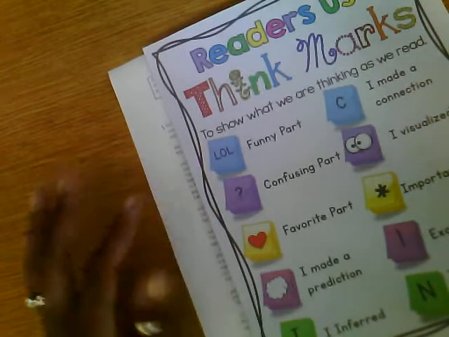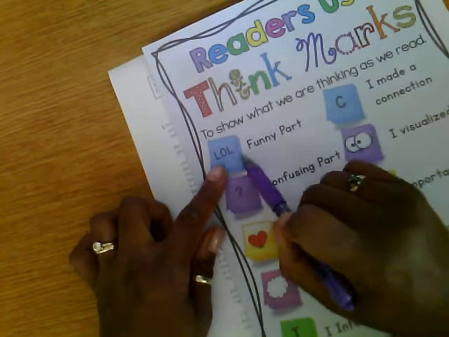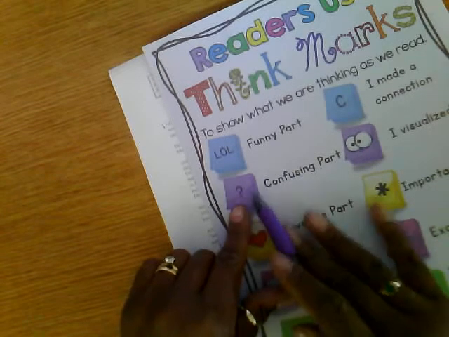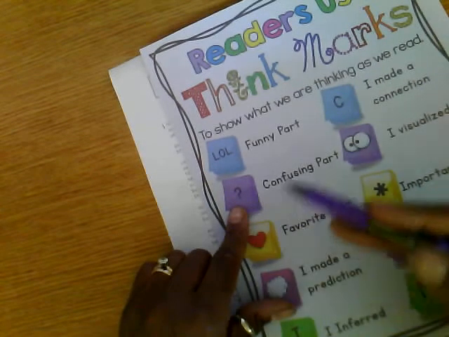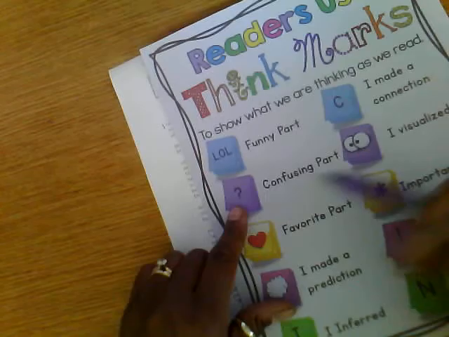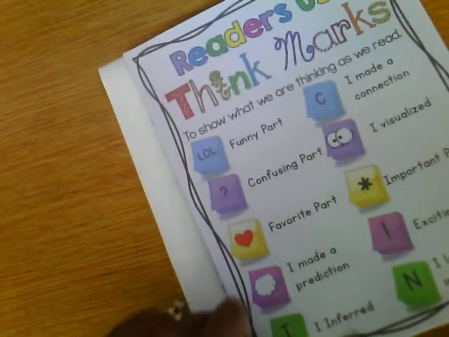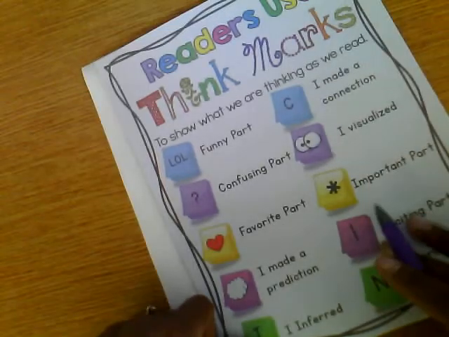So when I come to something that I think is funny, I am going to highlight it, and then I can write LOL. If I come to something that's confusing, I can highlight a portion of it and put a question mark, and then I'll ask whatever question it was that I had. The same thing for a favorite part, if I make a prediction, if I inferred something, and so on and so forth. Okay, let's get started.